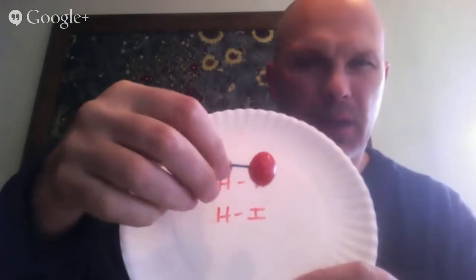But H to I, the second one, is different. I'm getting tomato juice everywhere. You notice the elements are different here, they're not the same, and they'll be asymmetrical. So the shape's important. Two things in a row represent something that we say is linear.